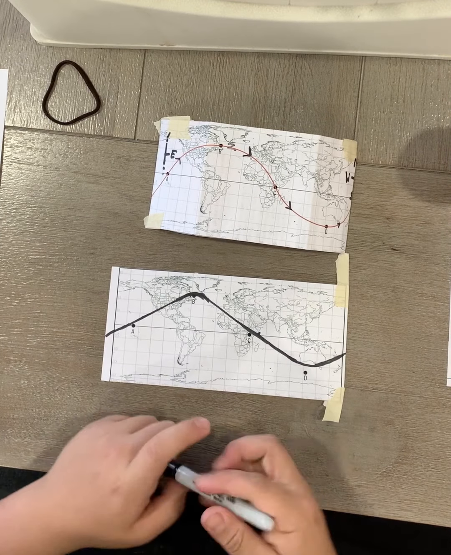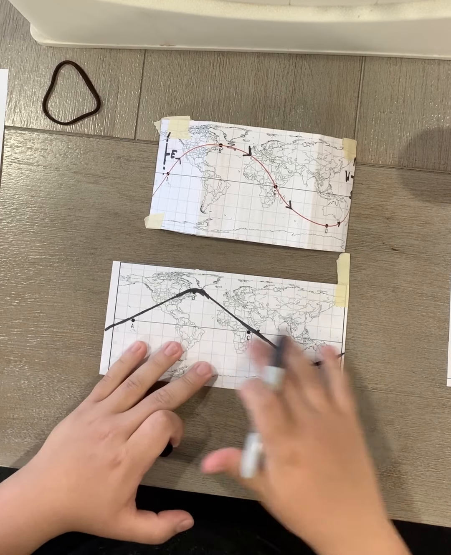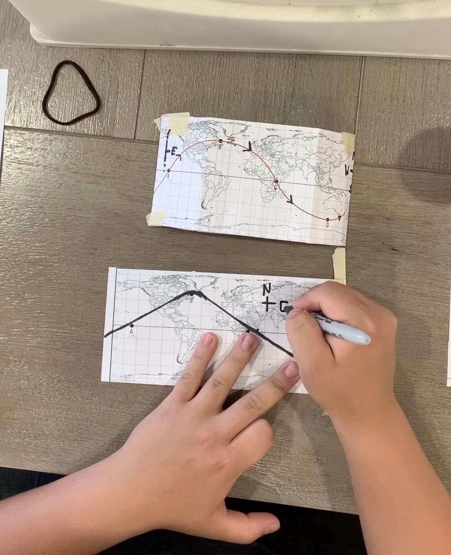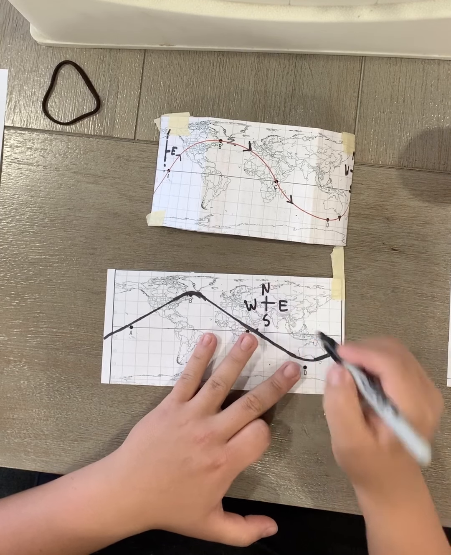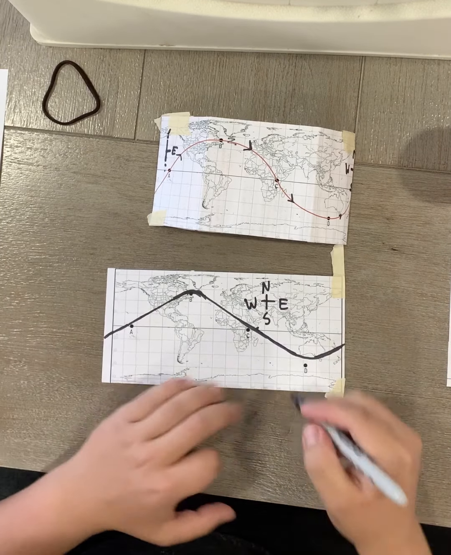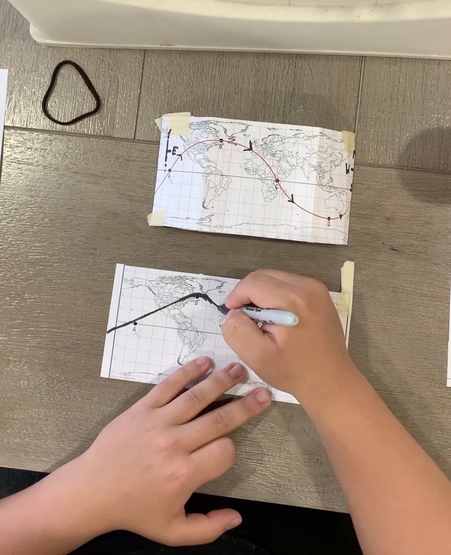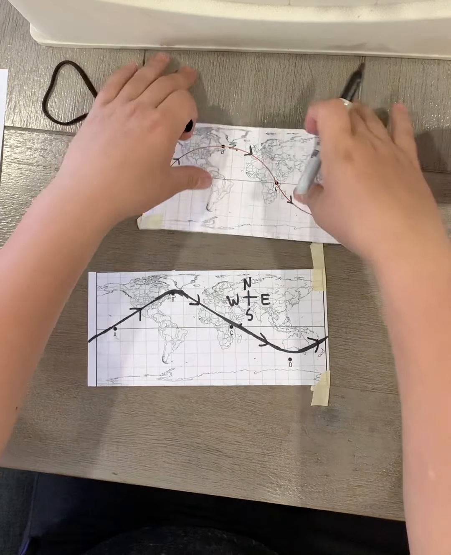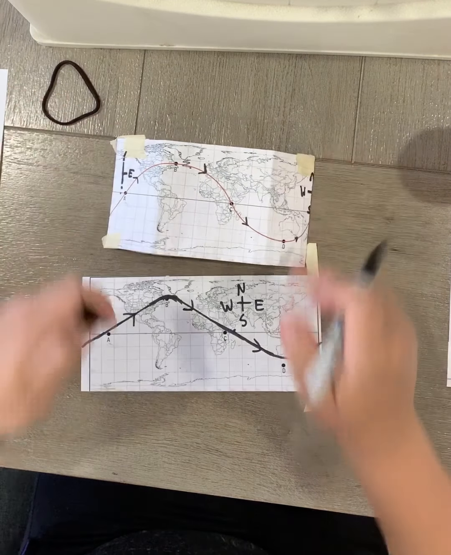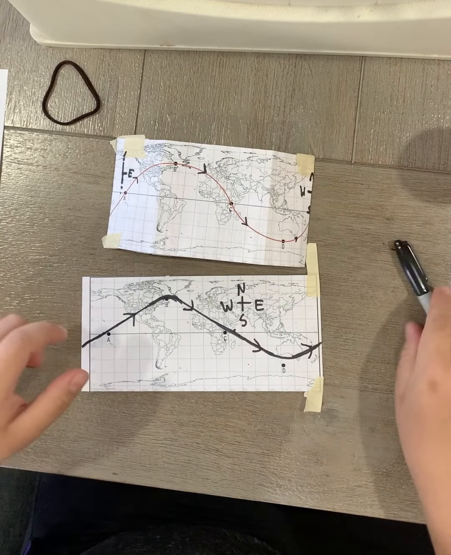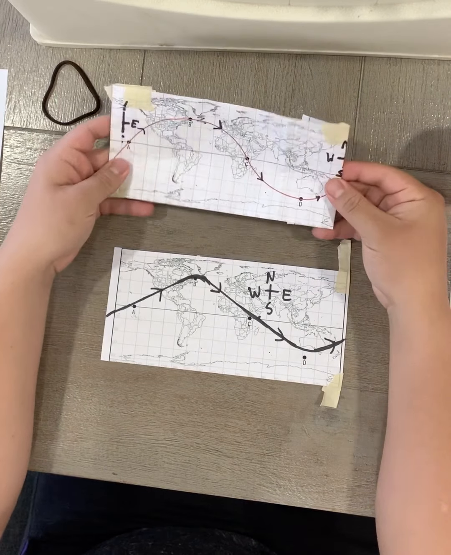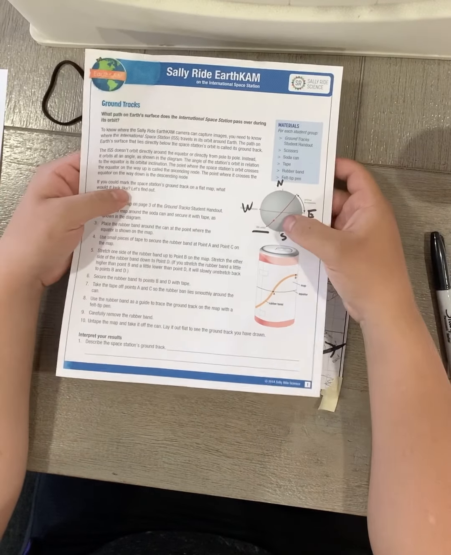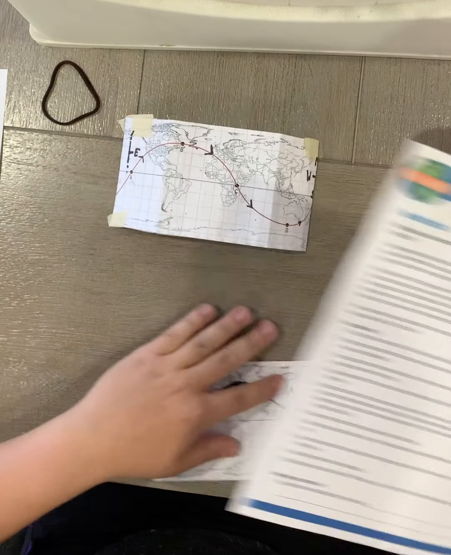Same thing. And you always want to remember, we're moving east. So remember, never eat soggy waffles. Which way are we going? East. Arrows are all east. There you go. Looks just like that one, doesn't it? All right. That's kind of crazy, right? We went from looking at this to looking at this.